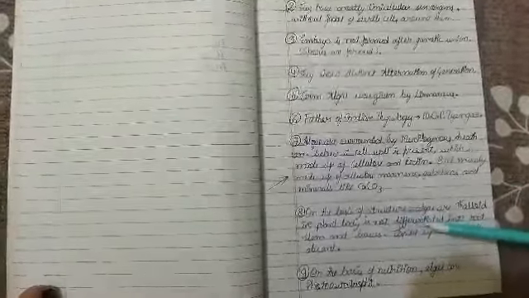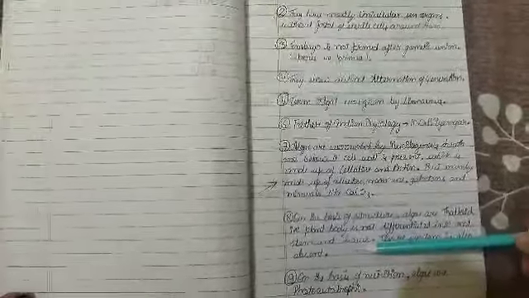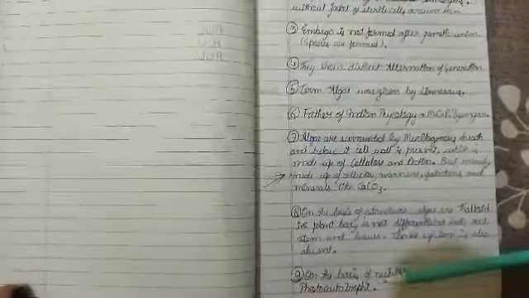Now, on the basis of structure, the algae are thalloid. What does this term thalloid mean? Thalloid means that the plant body is not differentiated into root, stem, and leaves, and a tissue system is also absent. On the basis of nutrition, algae are photoautotrophic. Autotrophic organisms, as we all know from the basics, are those organisms which can prepare their own food. So algae are also autotrophic, and they are photoautotrophic, meaning they need sunlight or light.